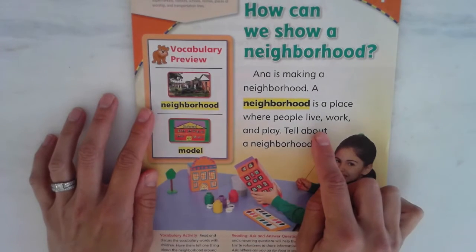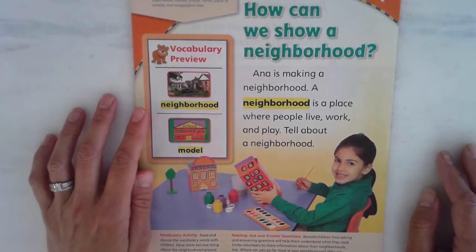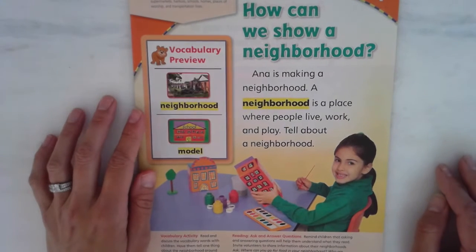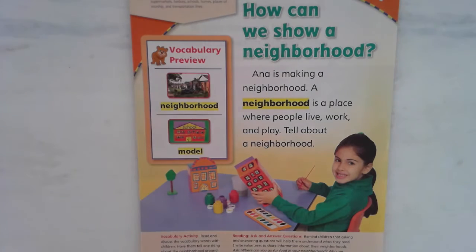A neighborhood is a place where people live, work, and play. Tell about a neighborhood. So boys and girls, why don't you see if you can say a few things about your neighborhood? What are things you see when you look at your neighborhood? Where do you go to get food in your neighborhood? Where do you play in your neighborhood? And do your parents work in your neighborhood? Some parents work in neighborhoods and other parents travel by car or train or bus to other neighborhoods to work in.